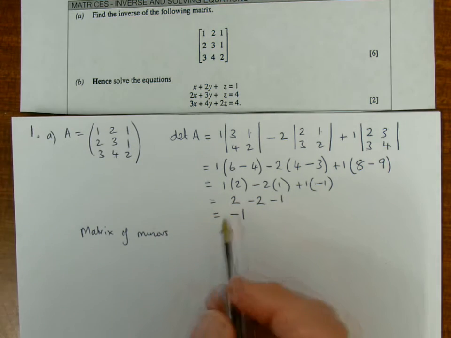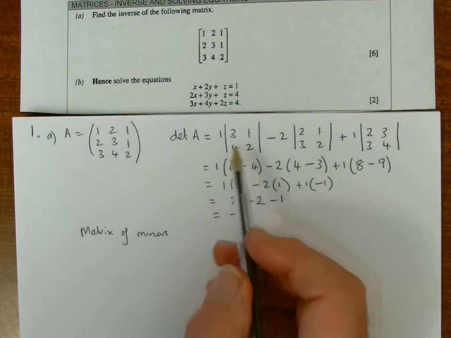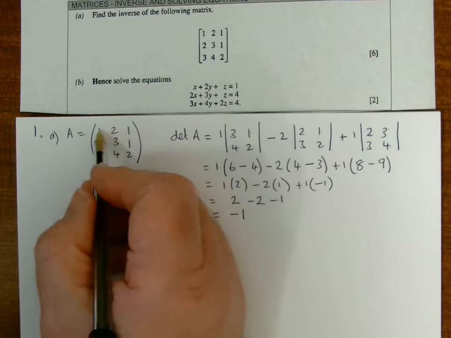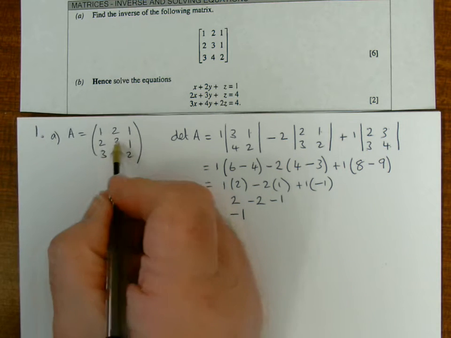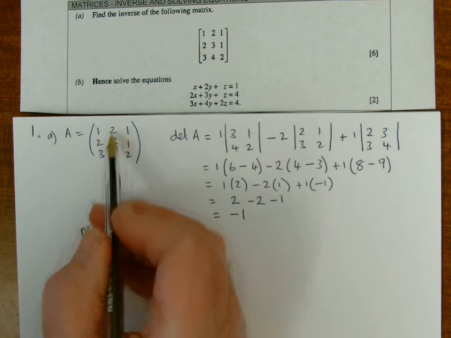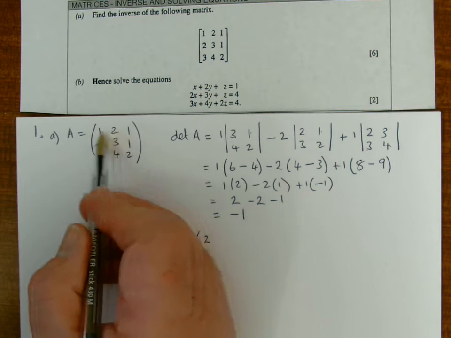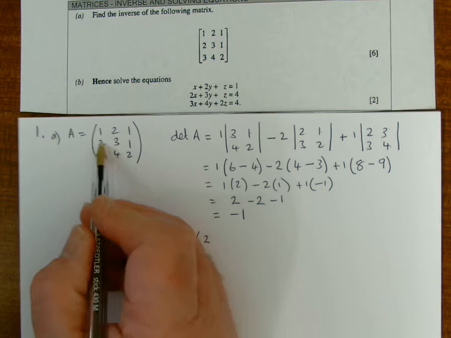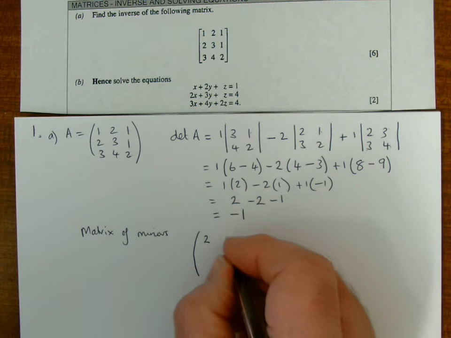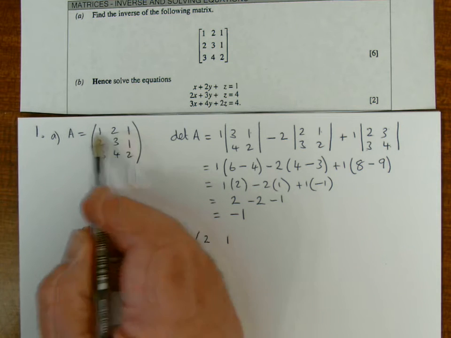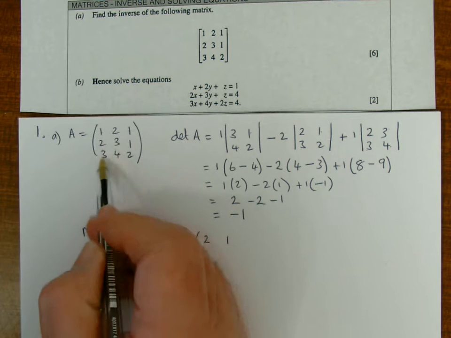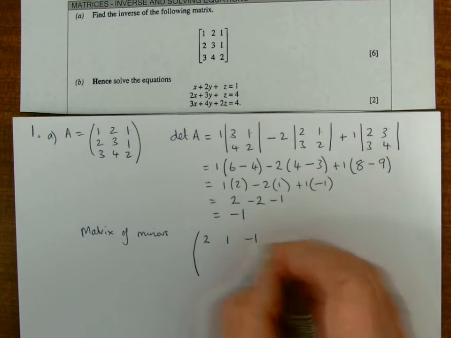Now we have to do for each of the 9 entries what I've just done for the determinant. For the 1, take out the row and the column, so it's 6 take away 4, which is 2. Next entry in the top row, 2: take out the row and the column, so I've got 2, 3, 1, 2, so 2 times 2 is 4, take away 3 times 1 is 1. The last entry, looking at these 4 numbers, it's 8 take away 9, which is minus 1.